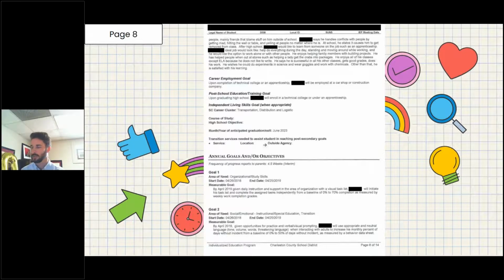Got it. Okay. Goal 2. Again, area of need that we're focusing on: social, emotional, instructional, special education transition. I don't know, this is a typo. It doesn't really deal with transition. Again, transition is we're looking at this kid out of school in the workforce. Start dates, again, the same. Measurable goal, here we go.